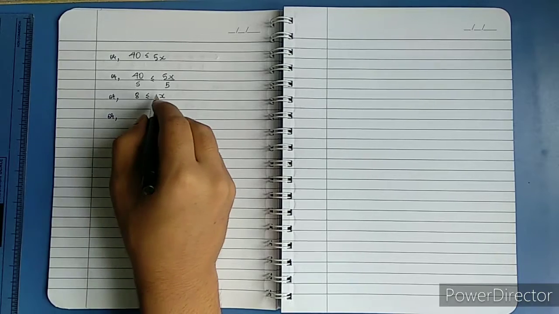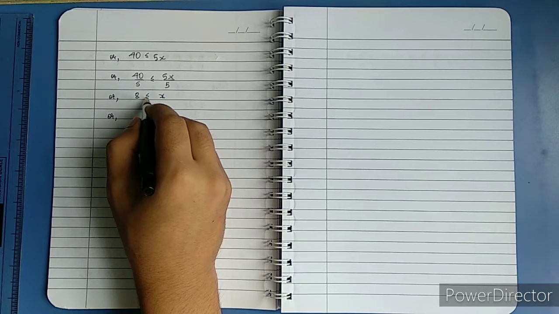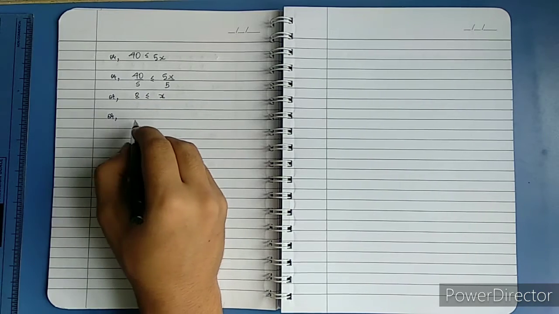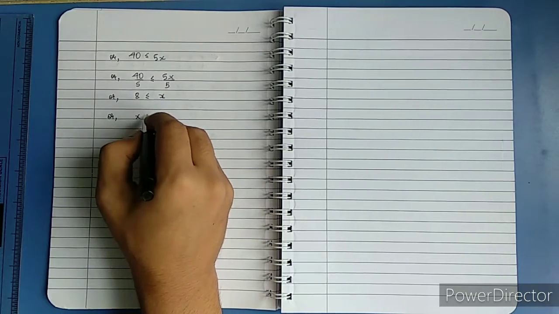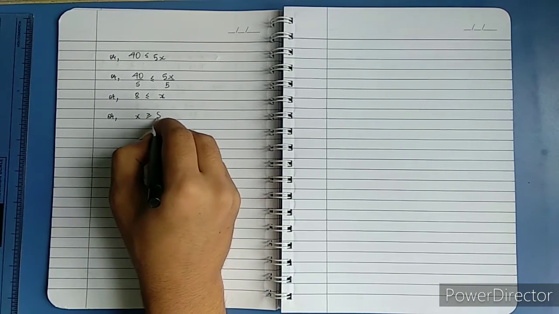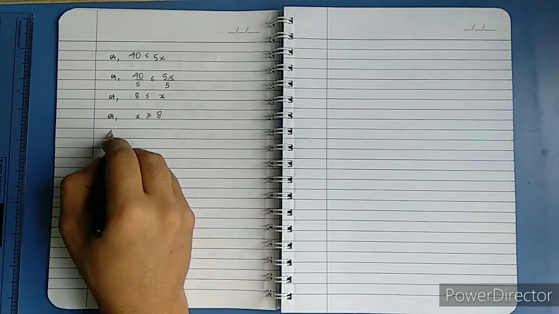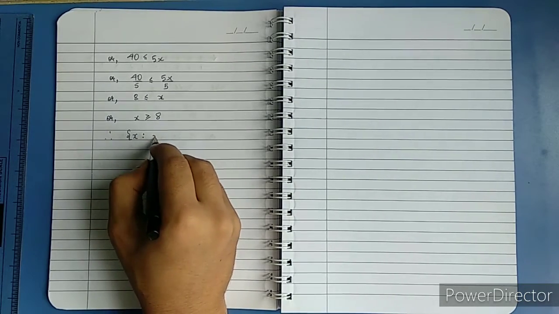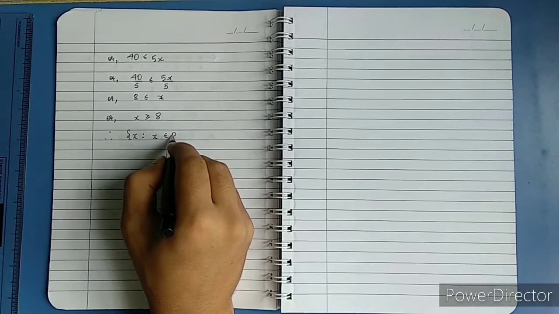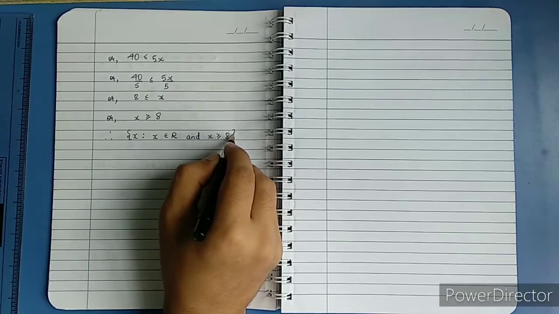5 eights are 40. 5 and 5 cancel off, x. Or see here, 8 is less than or equal to x, or if you read it like this, x is greater than or equal to 8. So x is the side where the mouth is open. So x is greater than or equal to 8. Therefore how we represent this is x such that x belongs to real numbers and x is greater than or equal to 8.